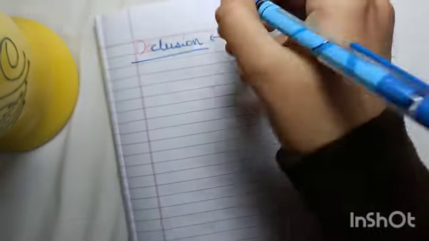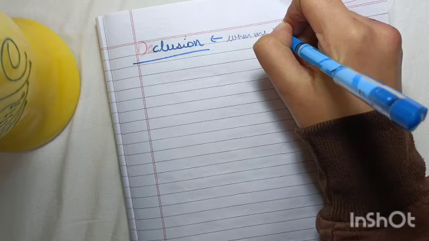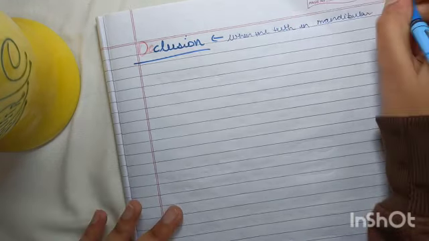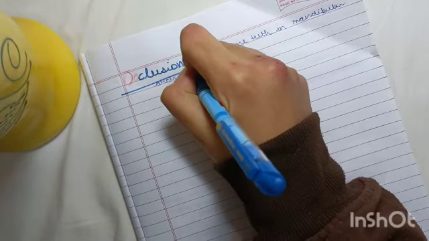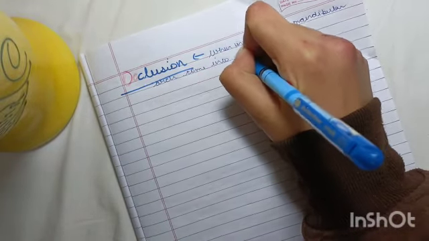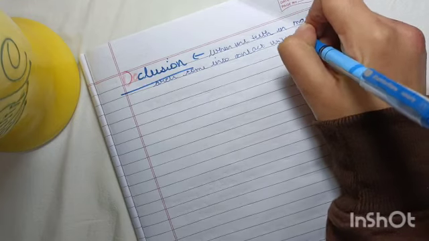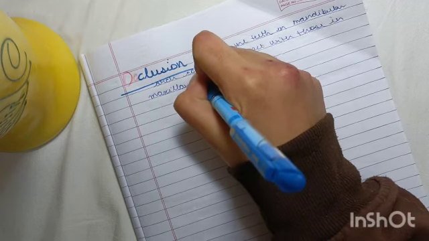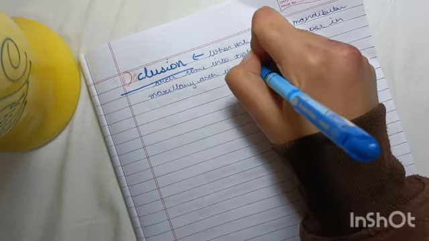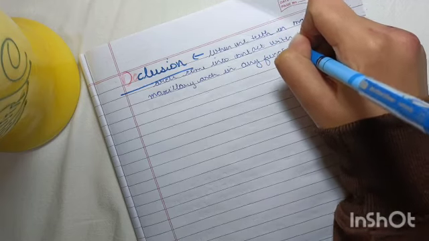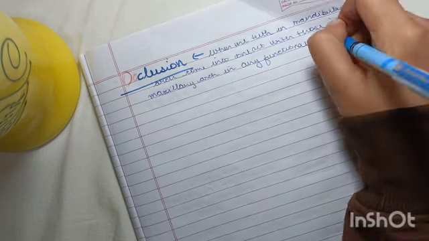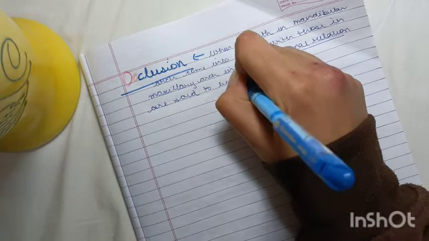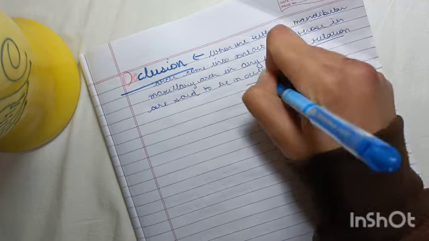Occlusion is when the teeth in the mandibular arch come into contact with those in the maxillary arch in any functional relation are said to be in occlusion. Now, this is by Wheelers.